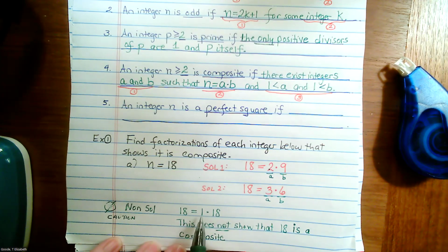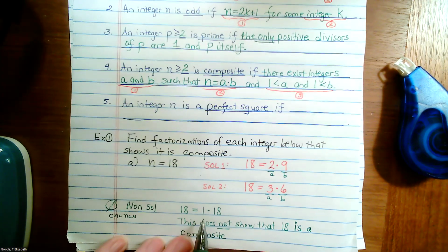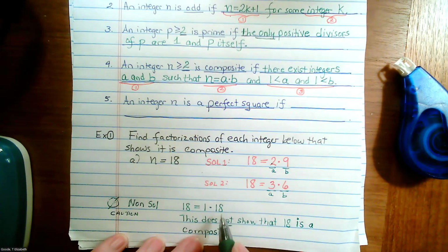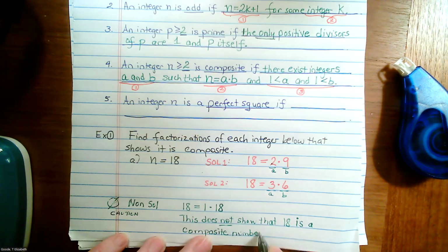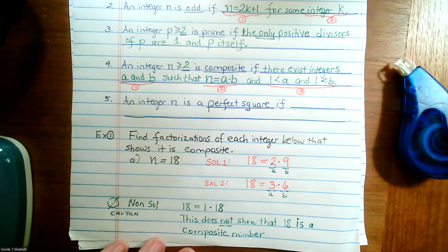1 is considered a trivial factor. 18 is the other trivial factor of 18 because every integer can always be factored as 1 times itself.